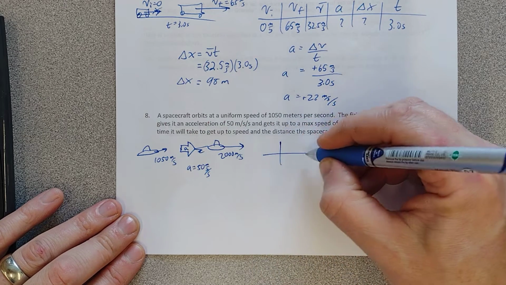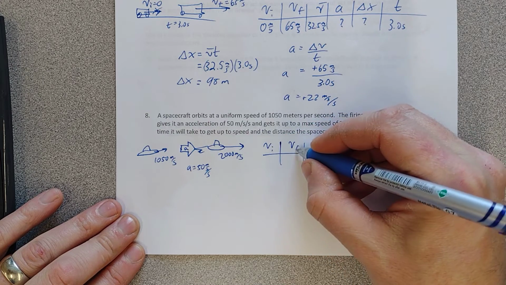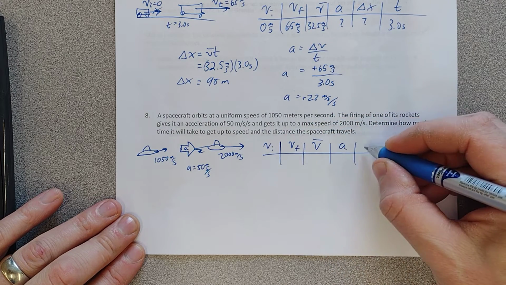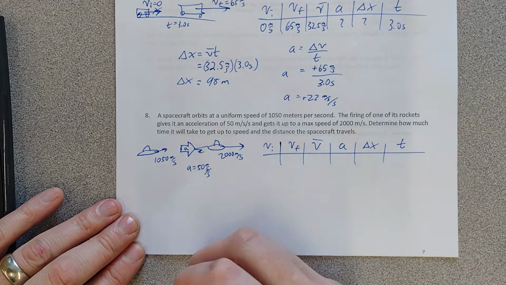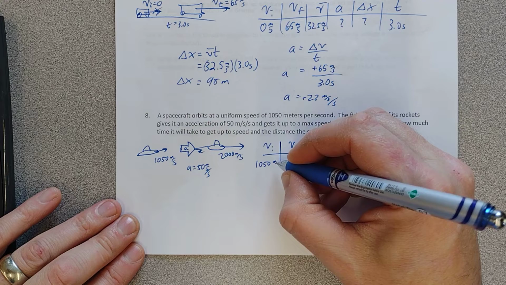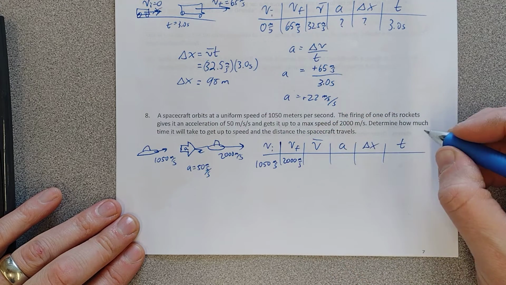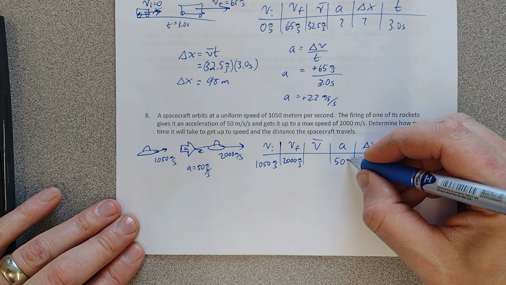Same organizational chart: V initial, V final, V average, acceleration, displacement, and time. The initial speed is 1050 meters per second. V final is 2000 meters per second. Acceleration is 50 meters per second each second.